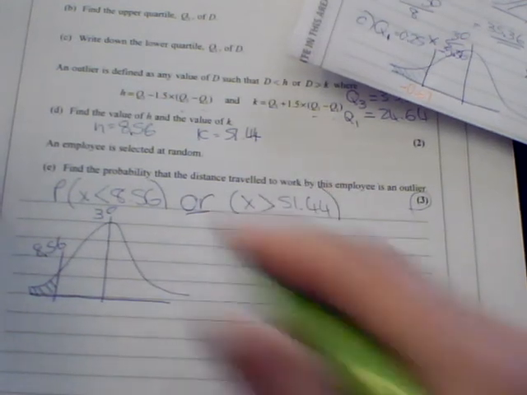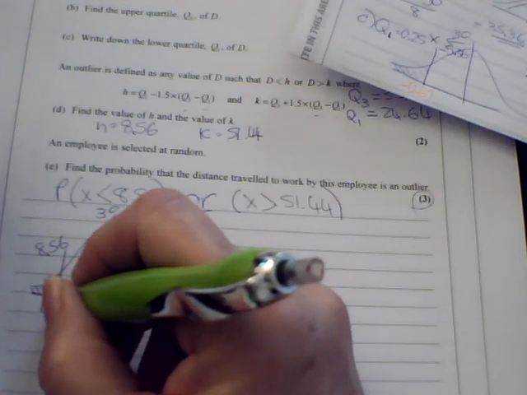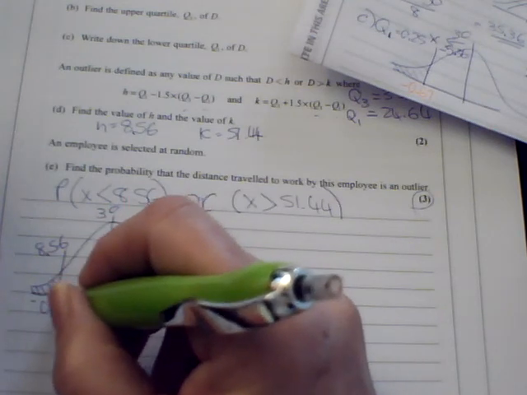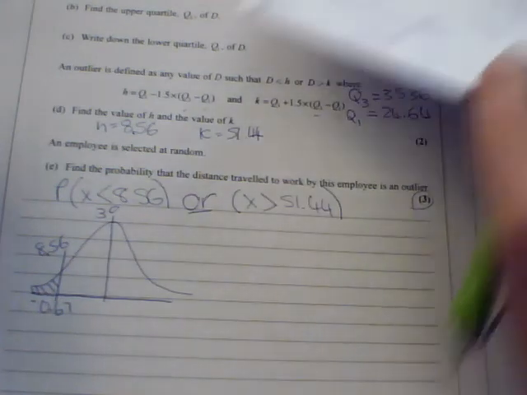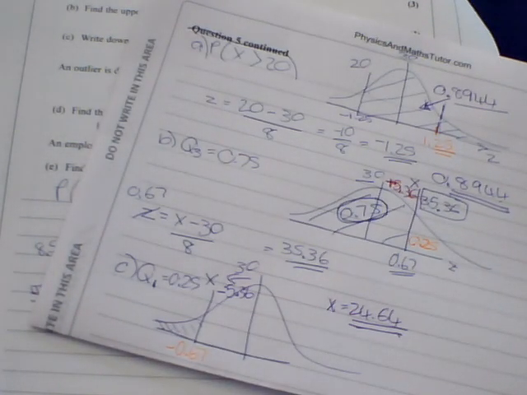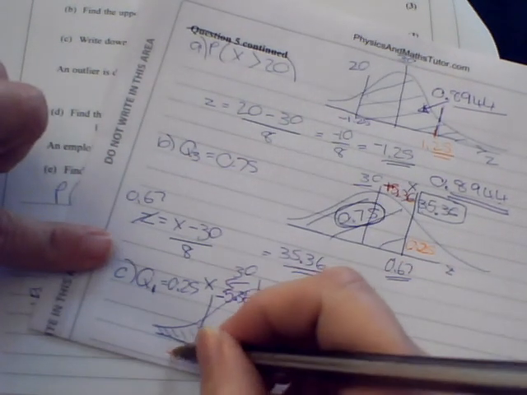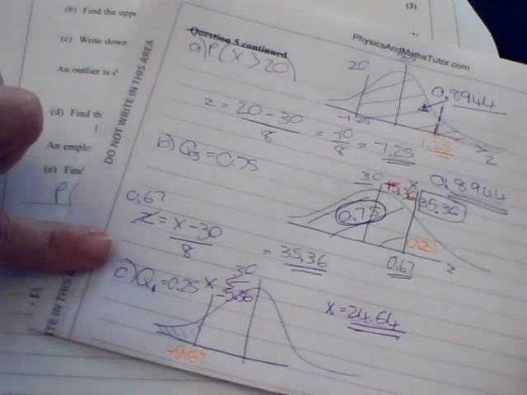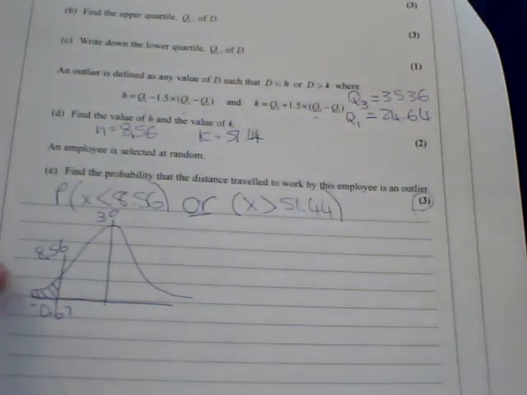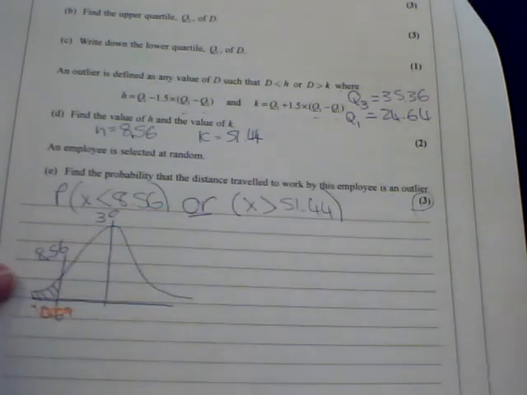And I already know that this is minus 0.67 from when I did this drawing here. Oops, no I don't. Sorry, I'm getting muddled up with that question from ages ago. Right, so here we go. Sorry, no, this is not 0.67, being really silly.